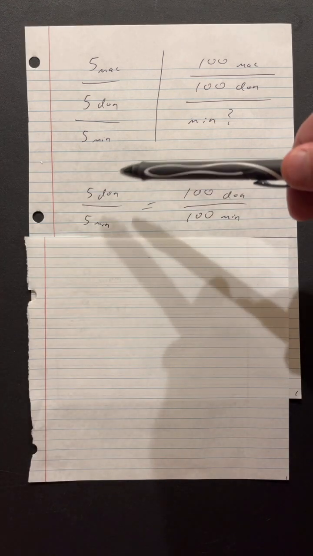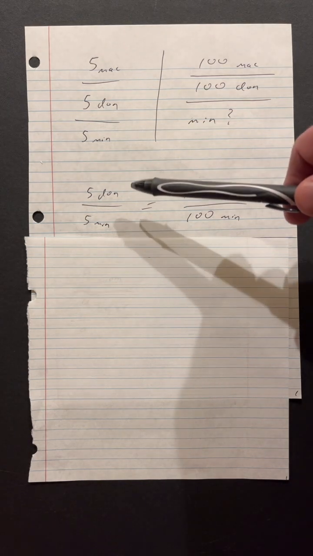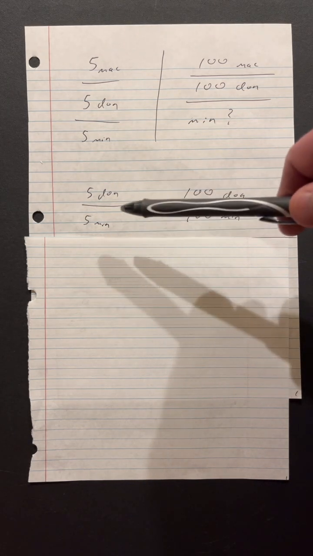I'll show the wrong way of thinking. This is what I initially did, and I think most people might do this. If you can make 5 donuts in 5 minutes, then that means 100 donuts would take 100 minutes. But the problem with this thinking is this assumes you're making the donuts sequentially or one after another, but you're actually making the donuts simultaneously because you have 5 machines, so you're making them all at once.